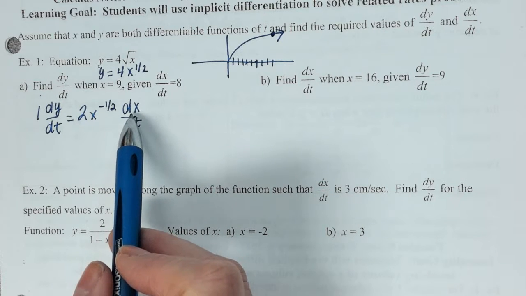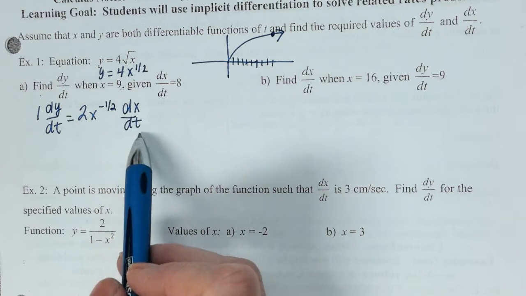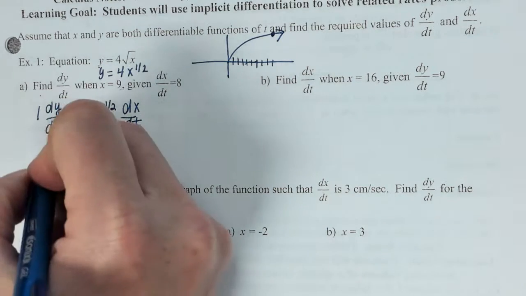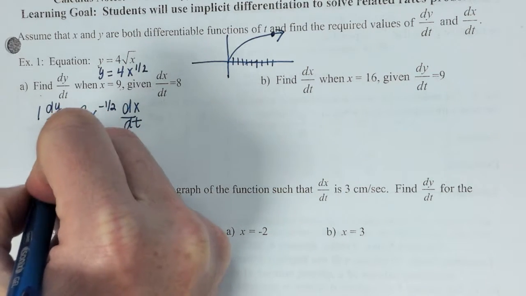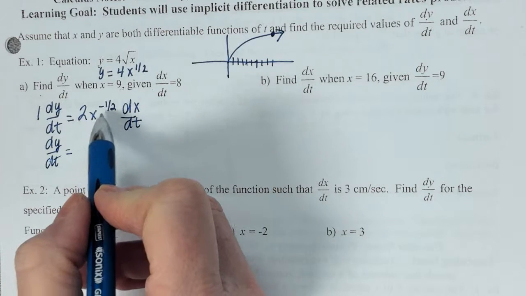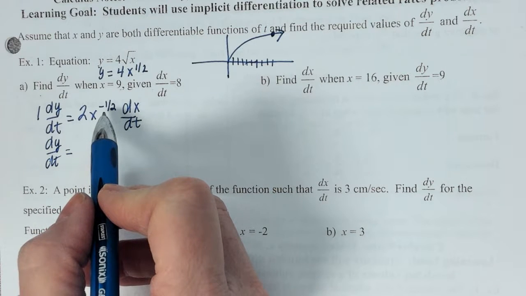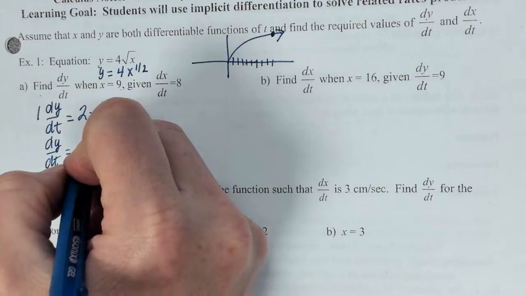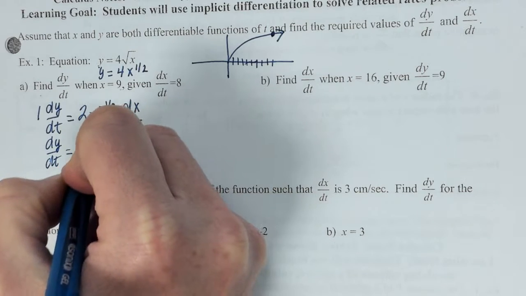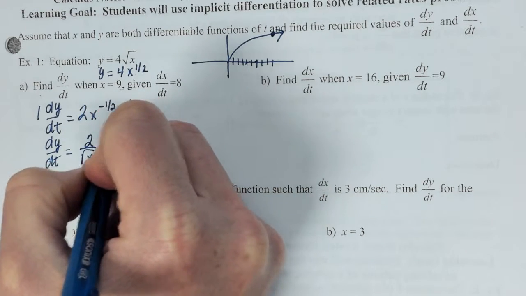But we're taking the derivative with respect to time, so it's dx/dt. So now I'm just going to rewrite this. dy/dt equals, if I have x to the negative 1/2, where is that going to go? Make it a positive exponent. Goes to the bottom, so it's going to be 2 over radical x times dx/dt.